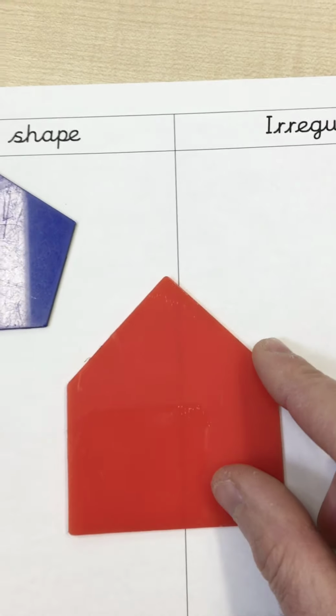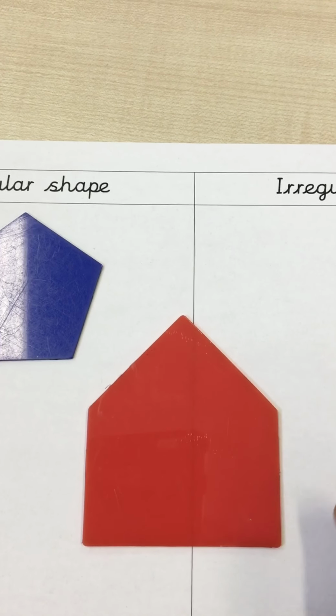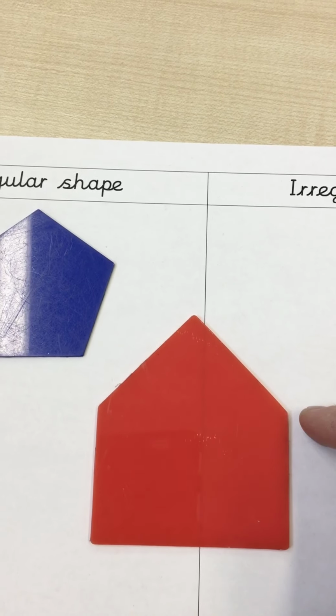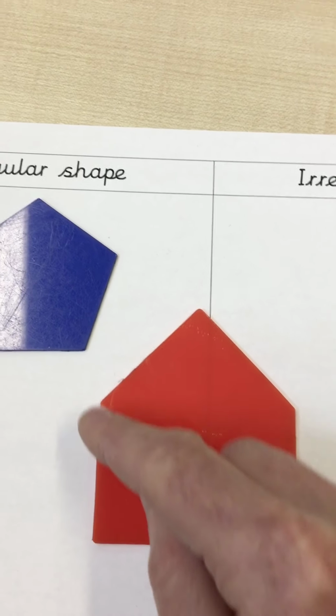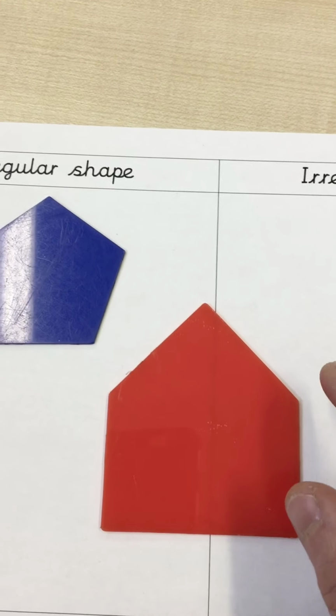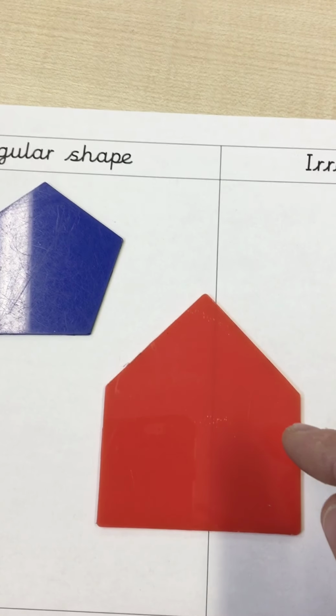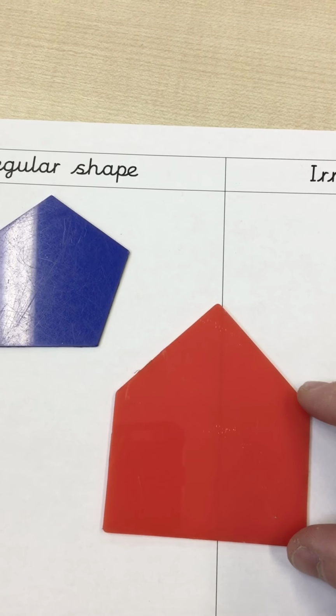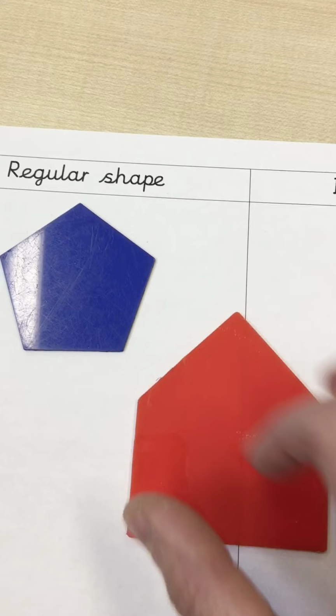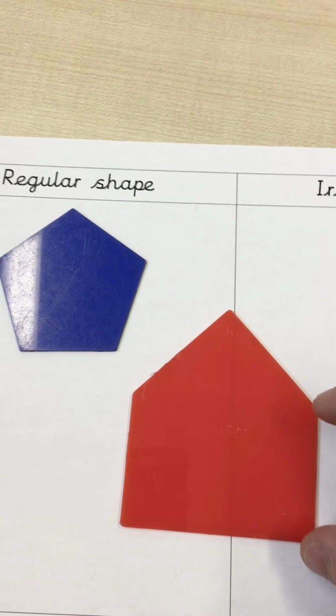What's this shape? Looks like a house. How many sides does it have? 1, 2, 3, 4, 5. That's also a 5-sided shape. But the sides are different. They're not the same. This one's a bit longer, isn't it? And that's a bit shorter.